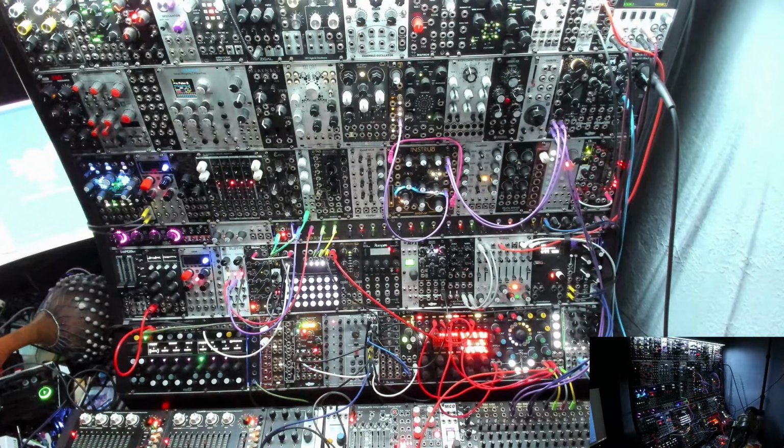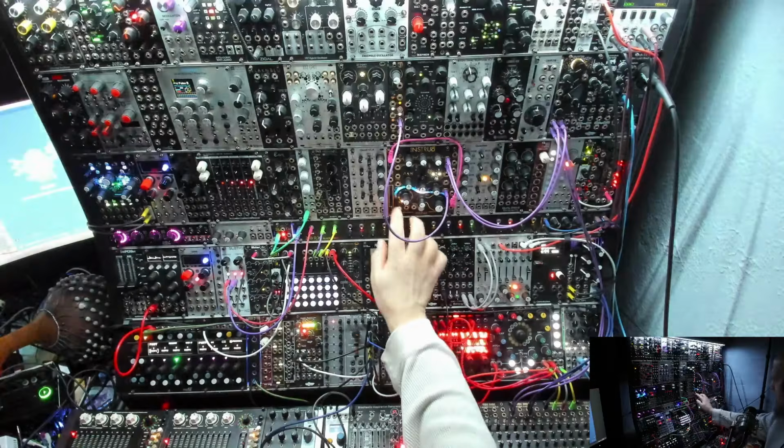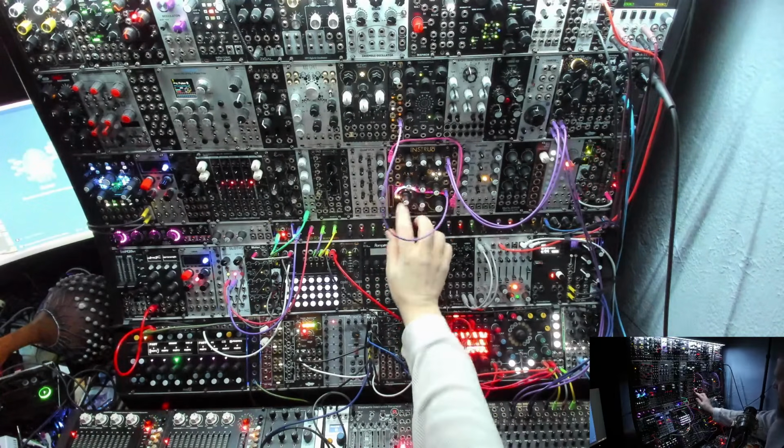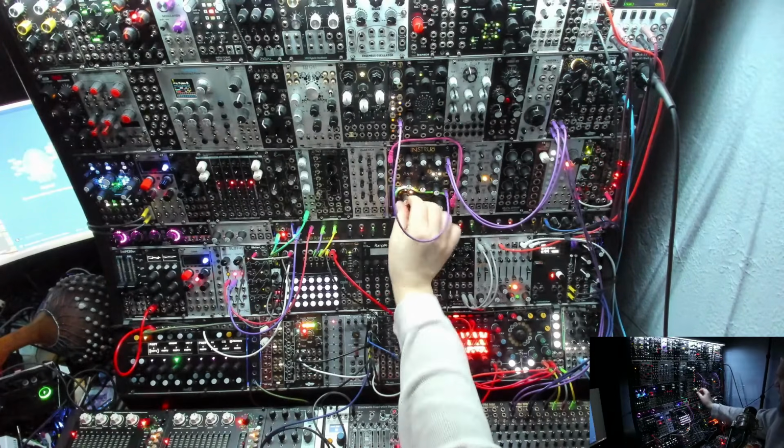All right, let's see what's going down. We are in C Lydian today, so we are absolutely going for some sort of happy, open, bubbly kind of sound.